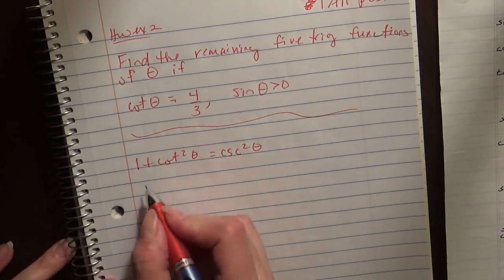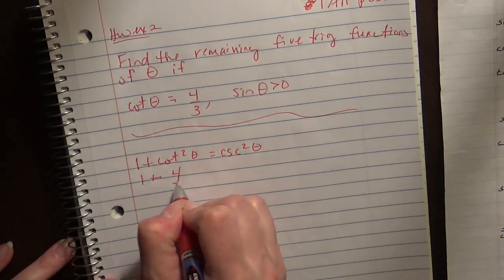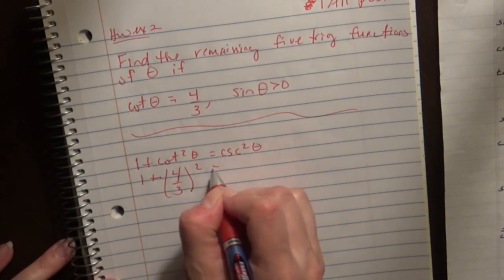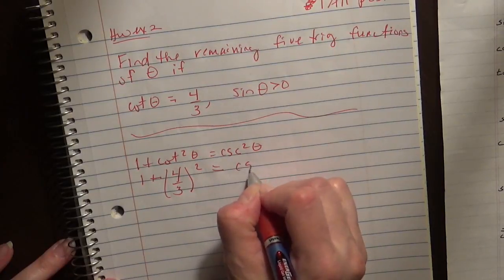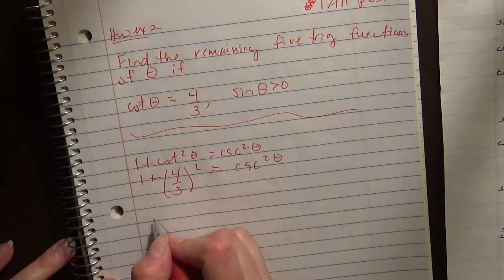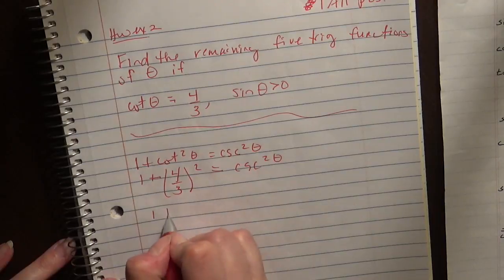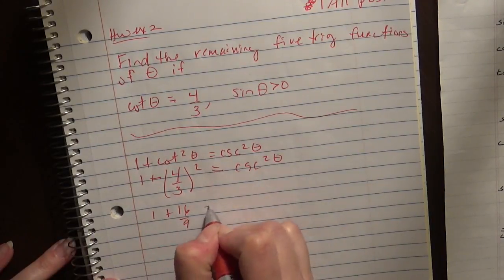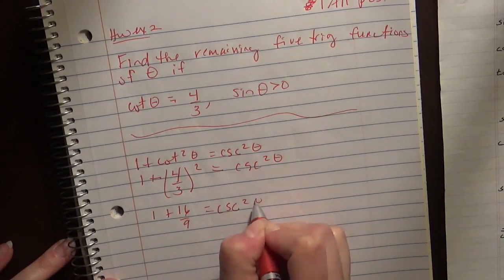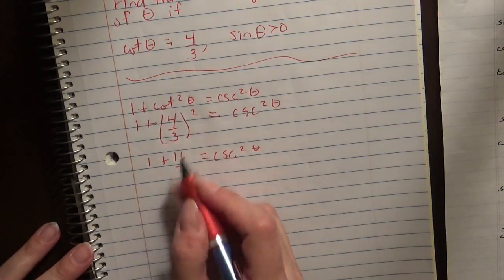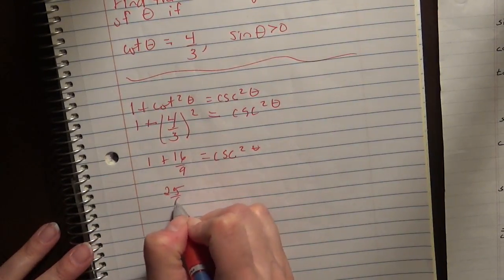So we can substitute 4/3 in, squared. That's going to be 1 plus 16/9, and that's going to give you 25/9.